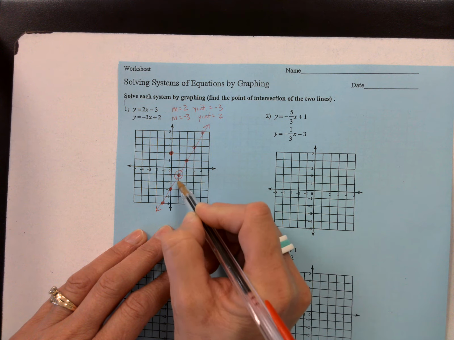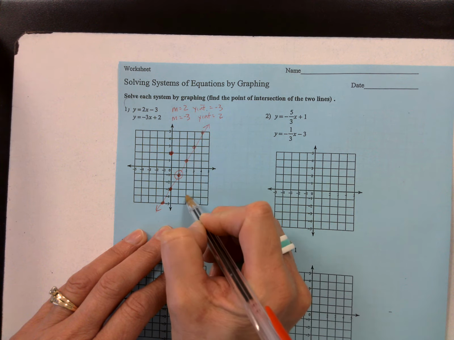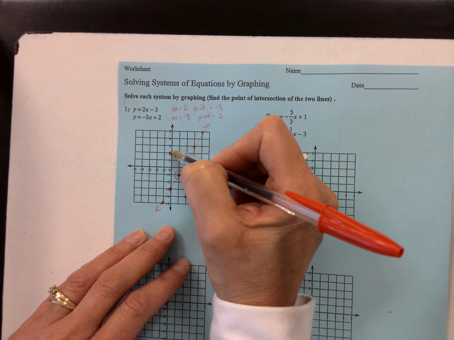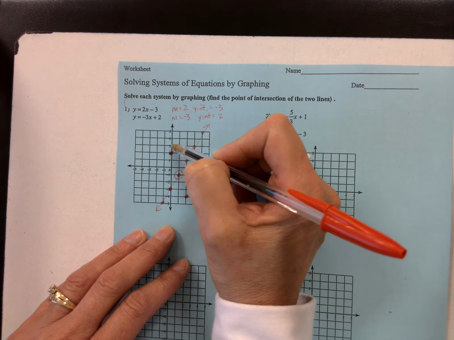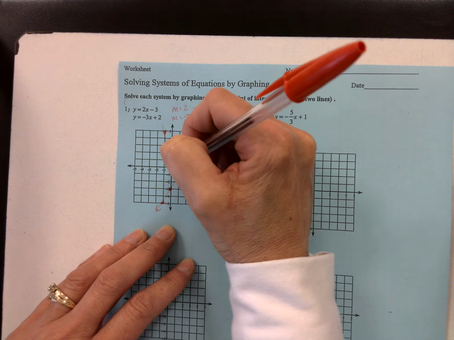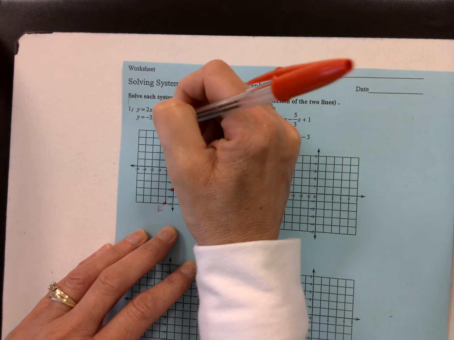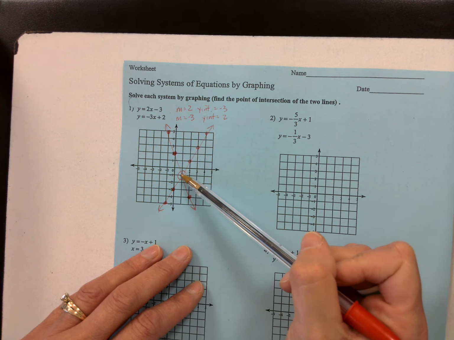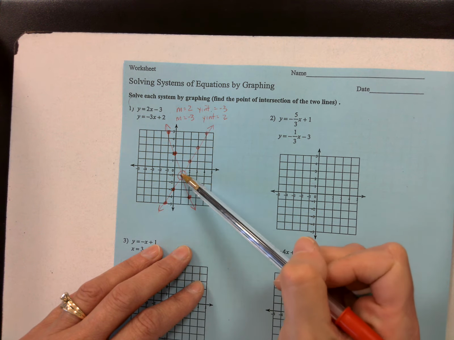Now I'm going to go down 3 again, right 1. And I'm going to do the same up here. I'm going to do one more up here. I'm going to do the opposite direction so I can go backwards: 1, 2, 3 and left 1. So here's my line for the second one. And as you can see, the one that I circled is at the exact point that both lines intersect.